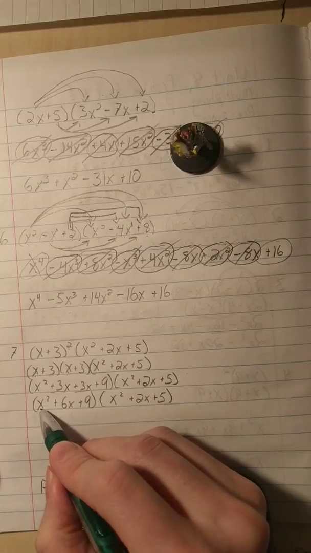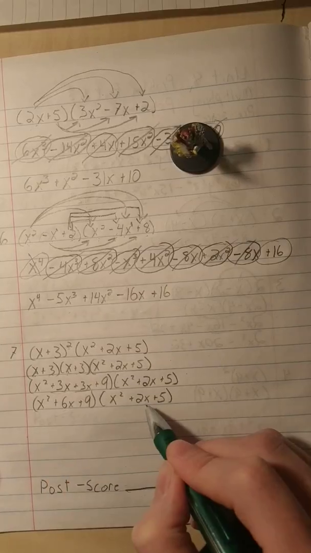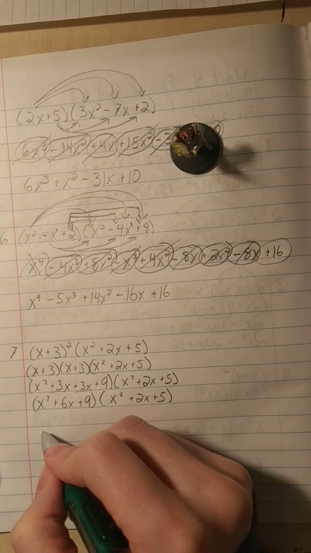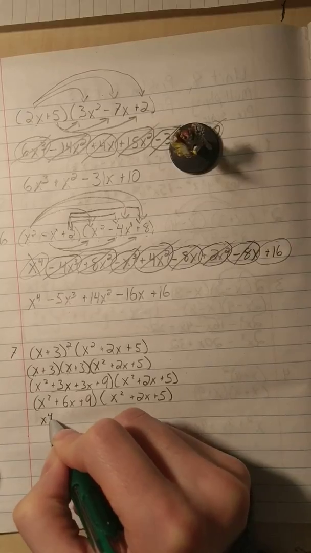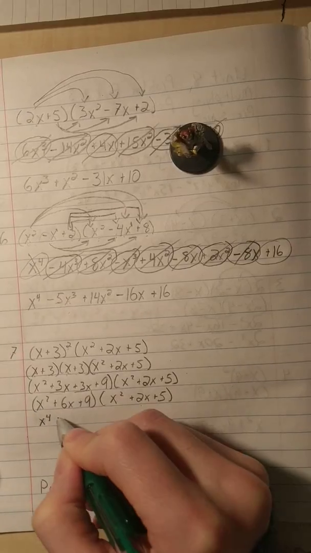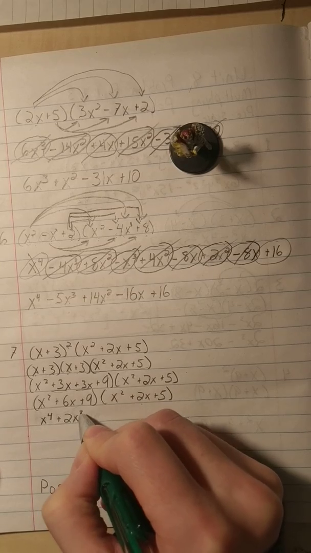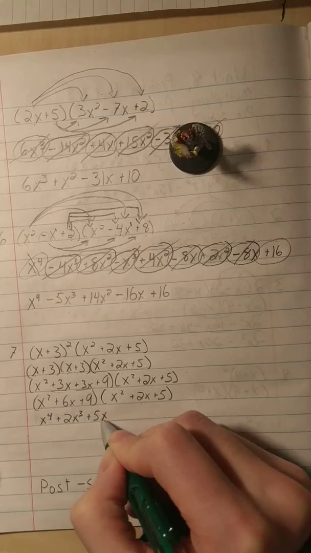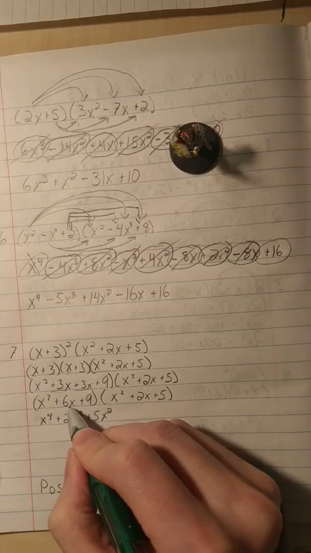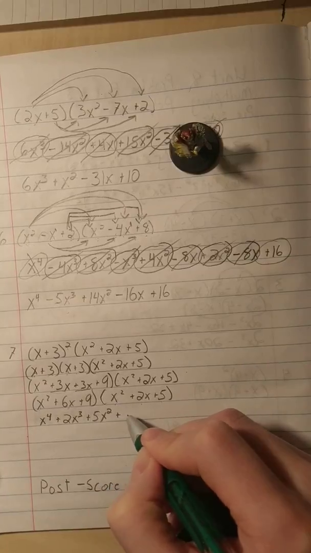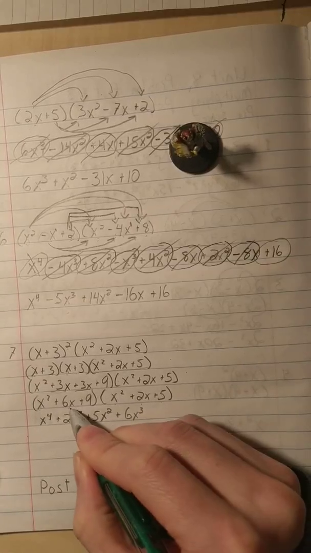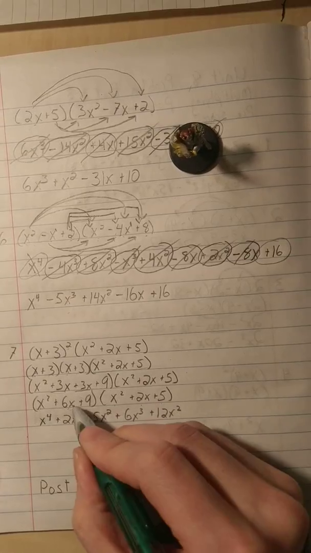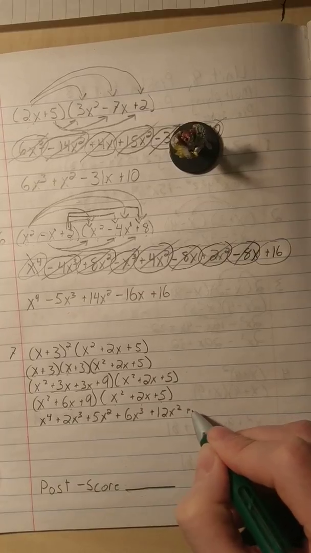So we have to multiply everything in this first group of parentheses by everything in the second group of parentheses. So we'll start that off. X squared times x squared will be x to the 4th. X squared times 2x will be 2x to the 3rd. X squared times 5 will be 5x squared. Time for the 6x. 6x times x squared will be 6x to the 3rd. 6x times 2x will be 12x squared. And 6x times 5 will be a 30x.